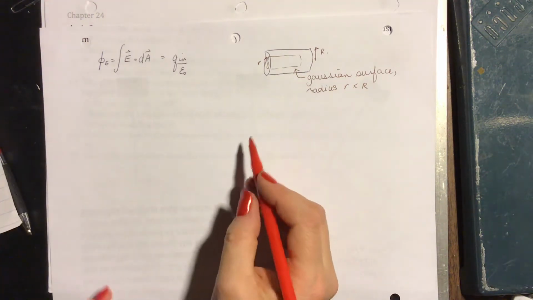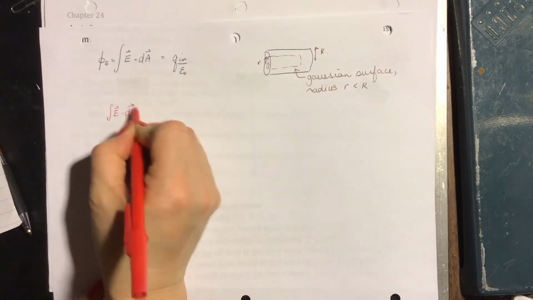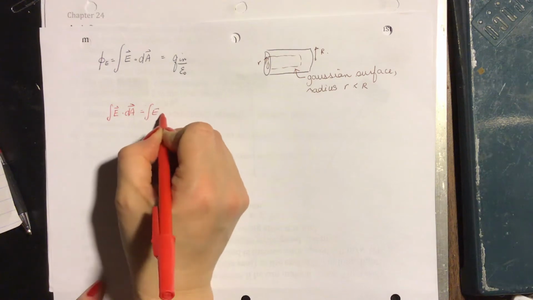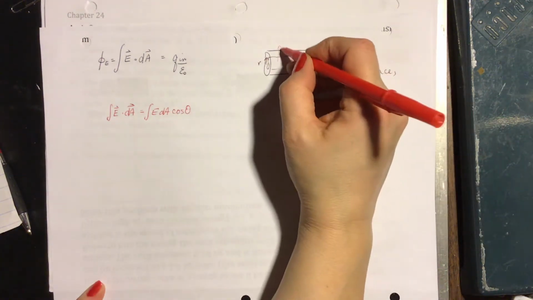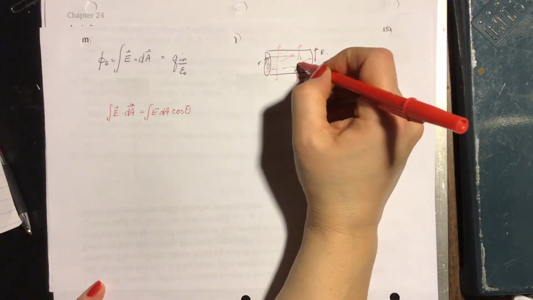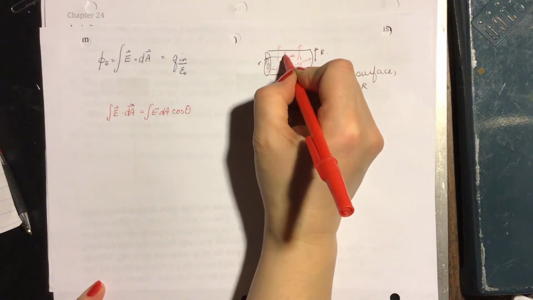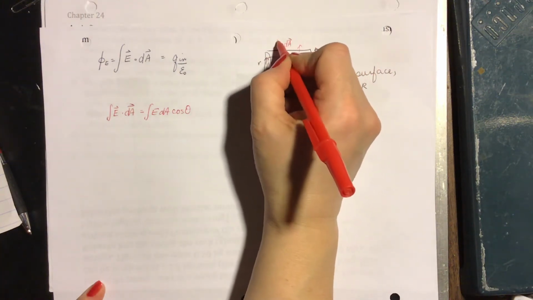The integral of E dot dA is the integral of E times dA times cosine theta. In our cylindrical symmetry, the electric field comes off in all directions. The area vector of our Gaussian surface, the cylinder, points straight out from the surface of the cylinder. So the electric field and the area vectors are parallel.